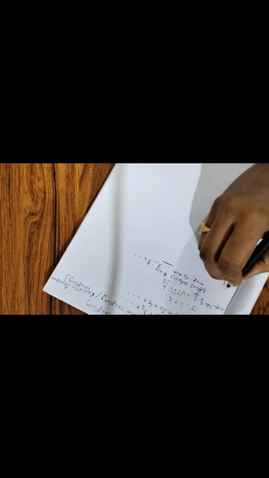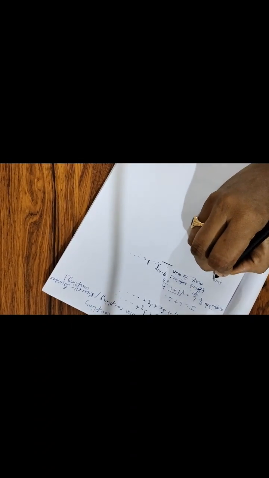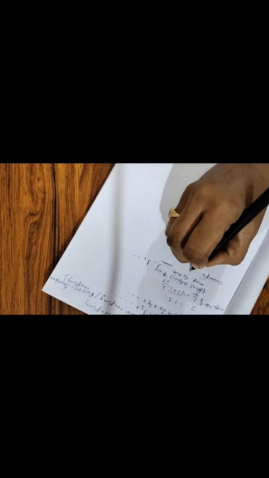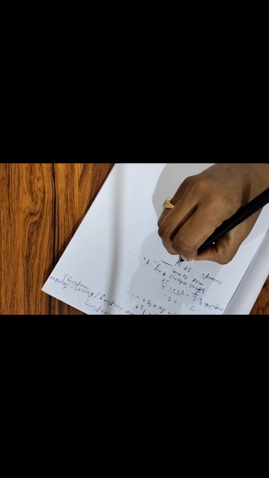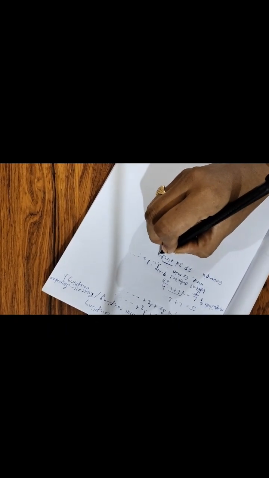Now let us find these maximum and minimum values. Let us take an example of 3p 3d electrons.